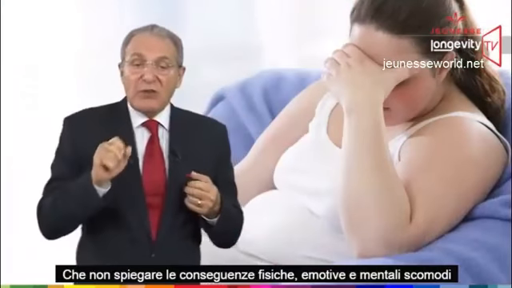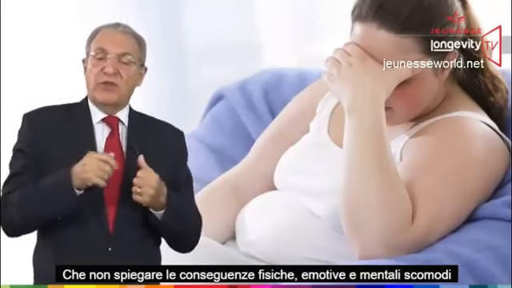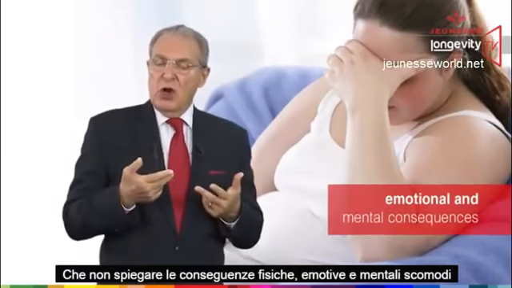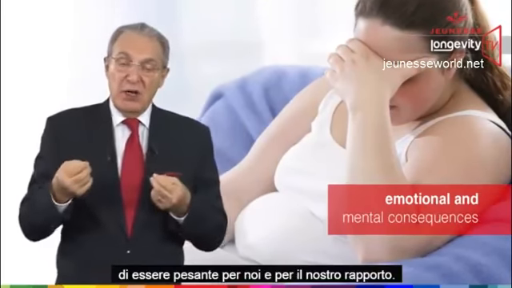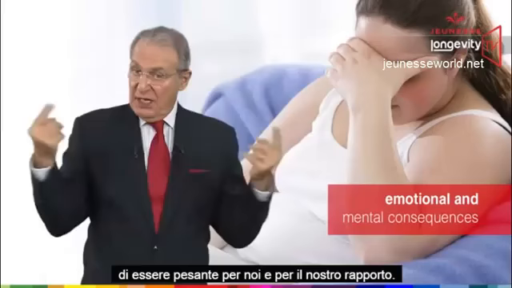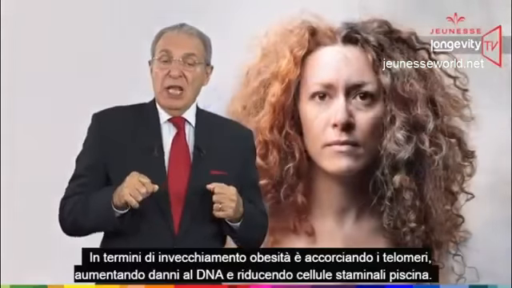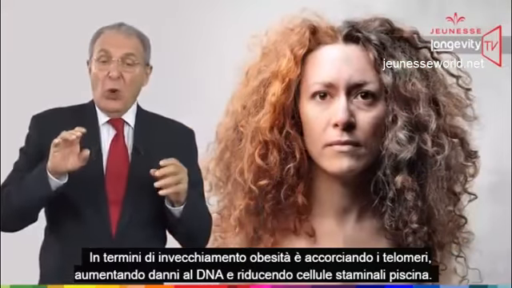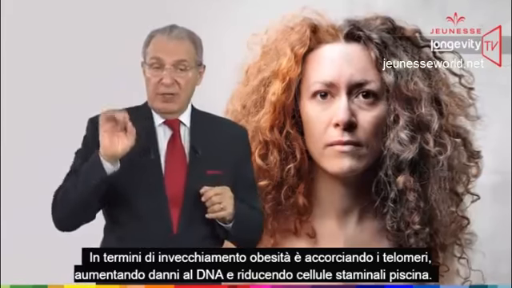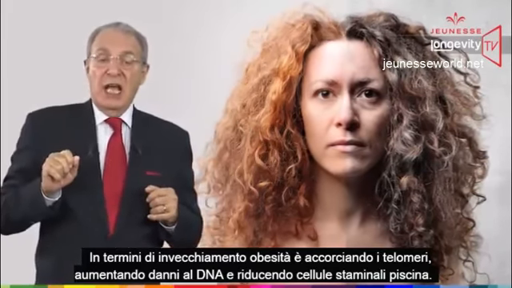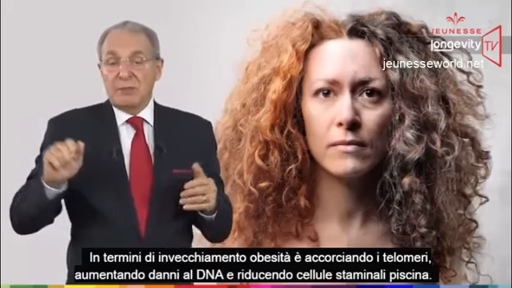That will not account for the uncomfortable physical, emotional, and mental consequences of being heavy for ourselves and for our relationships. In terms of aging, obesity is shortening telomeres, increasing DNA damage, and reducing the stem cell pool.